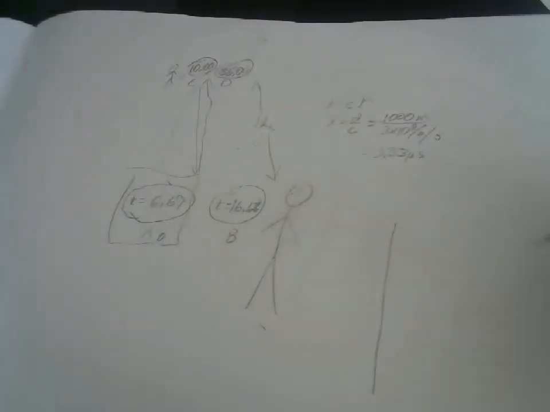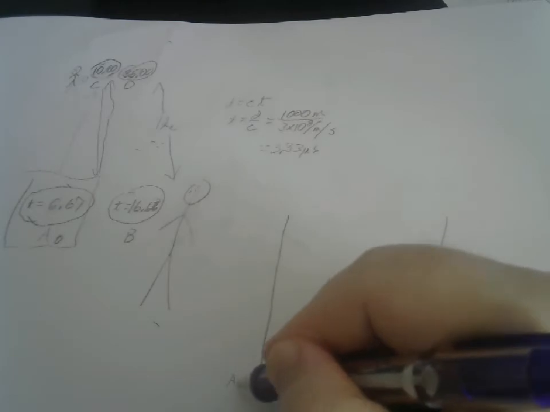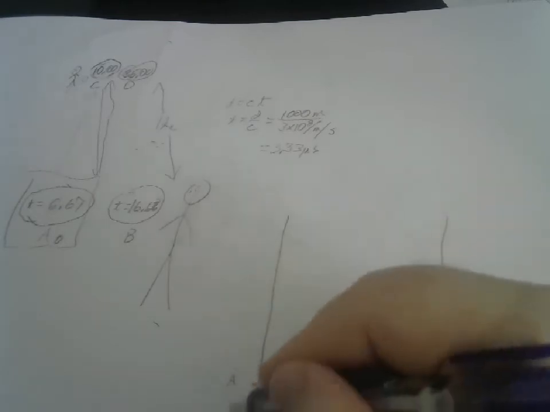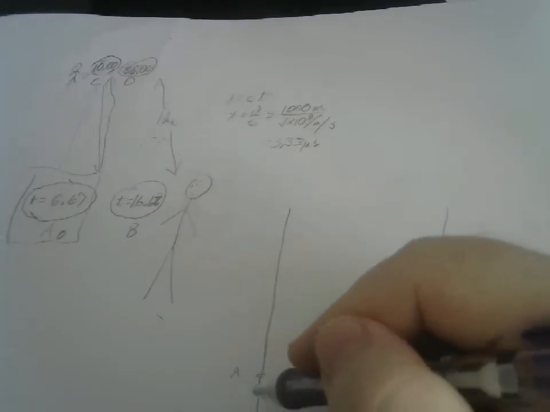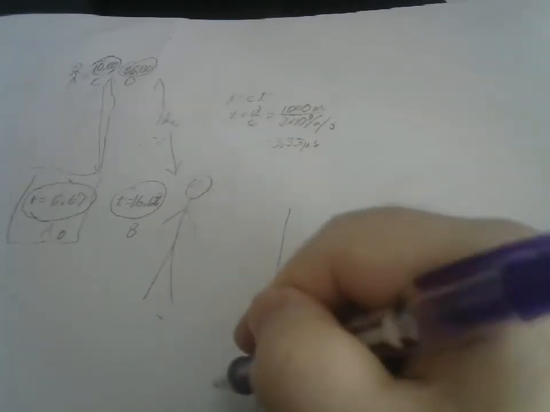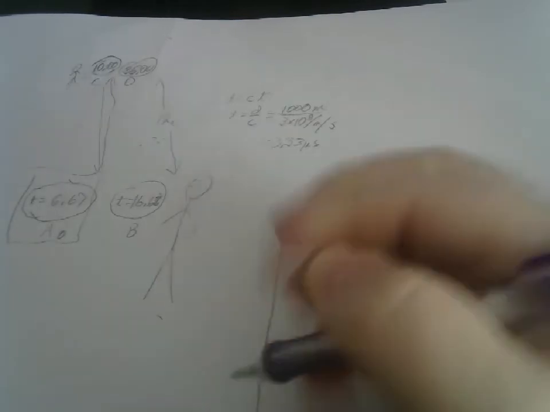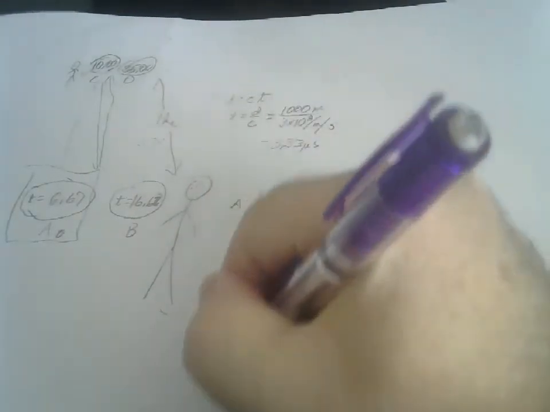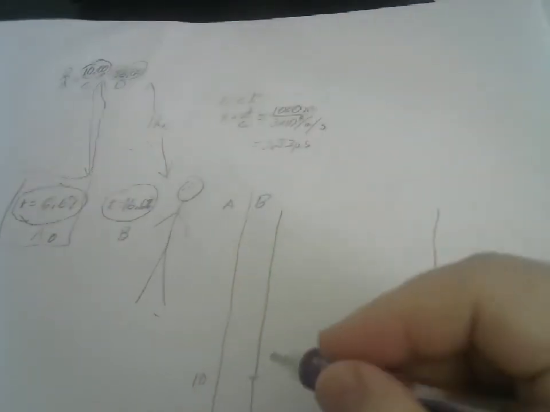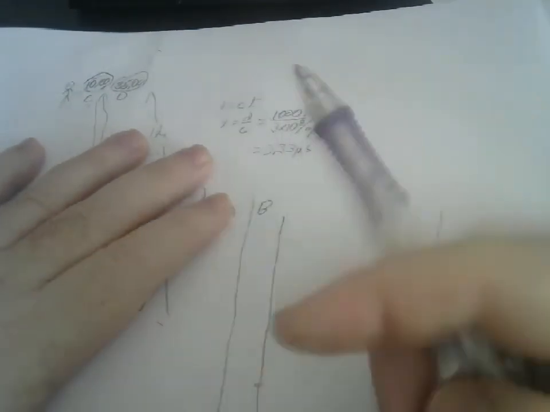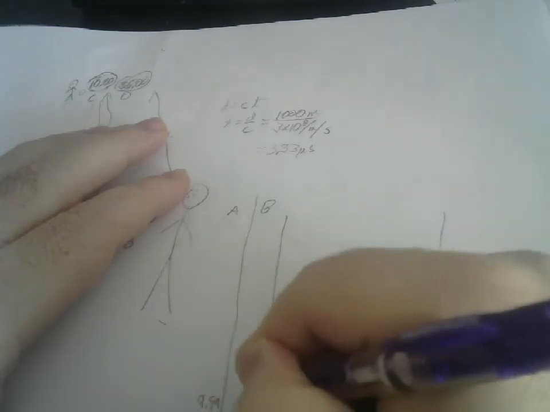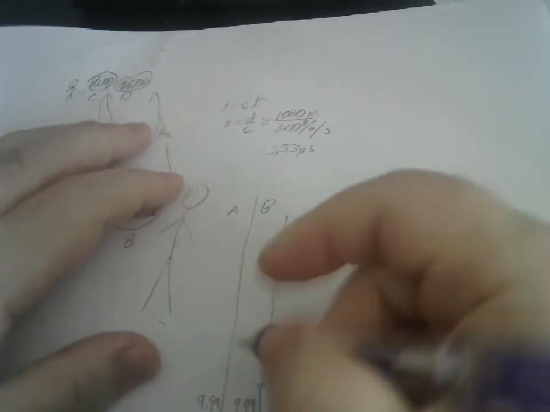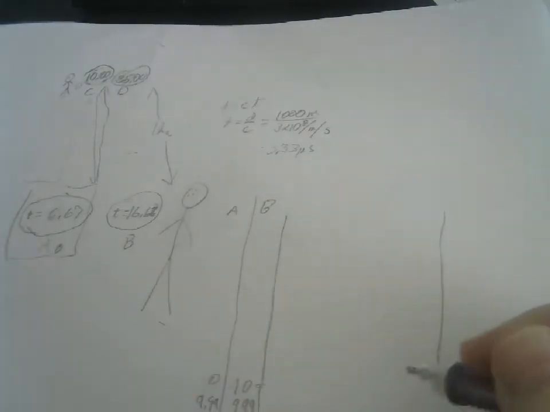So if I put this into a space-time diagram, let's say AB was over here. Where did we start them? We start them at 10, right? So 0, 0. We'll put both A and B's time reading over here, and 9.99, 9.99. A gets reset to 0, B just keeps going up at 10.